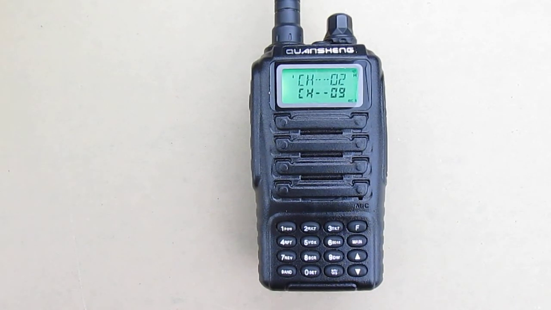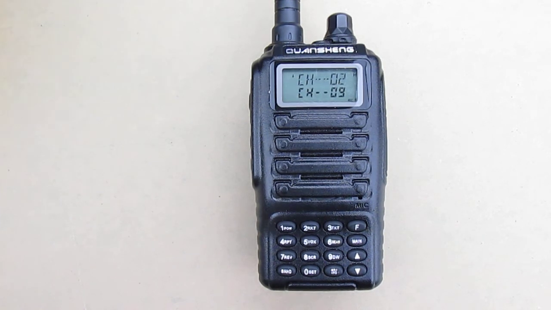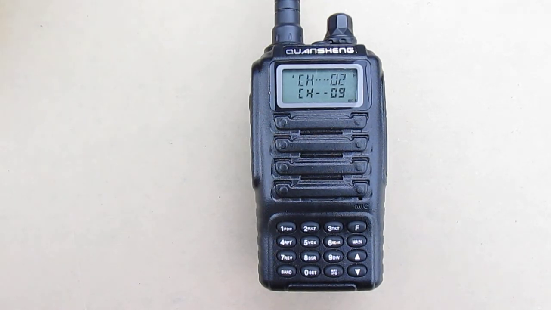Hello, I have some quick tips for you on the Quansheng TG-UV2 handheld ham radio. First thing you want to do is make sure that you're in high power mode.